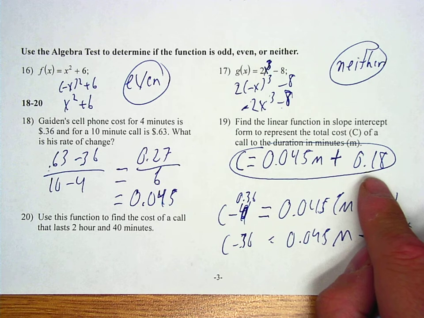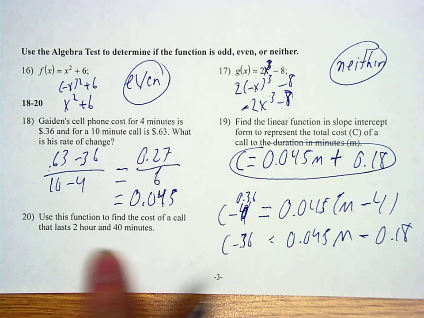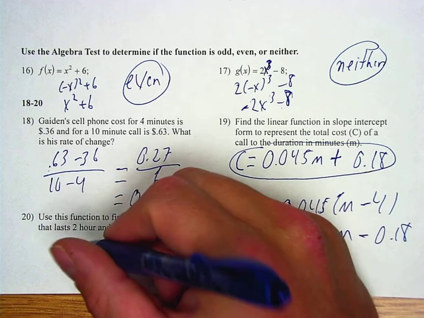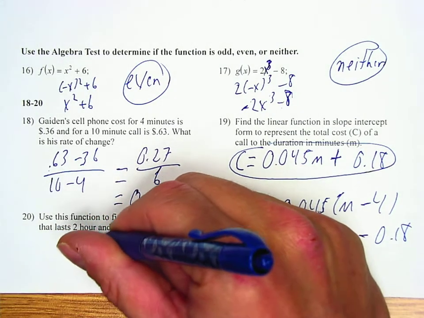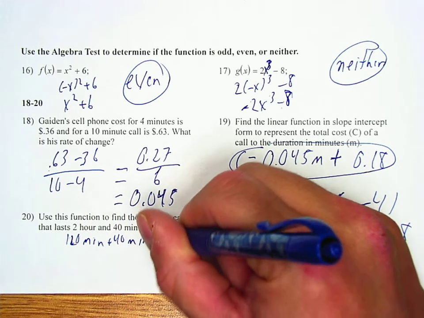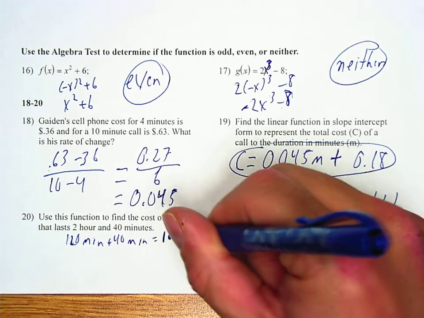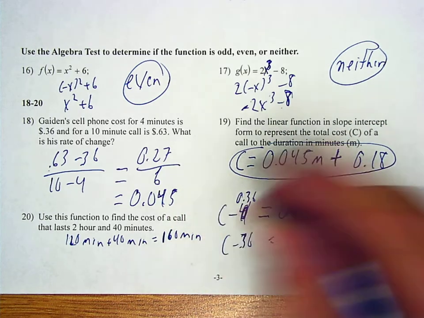All right, so for a 2-hour and 40-minute call, we're going to convert that all into minutes and put it in for here. So 2 hours, 40 minutes, this is 120 minutes plus 40 minutes. It's 160 minutes. So that's going to be the value of m.